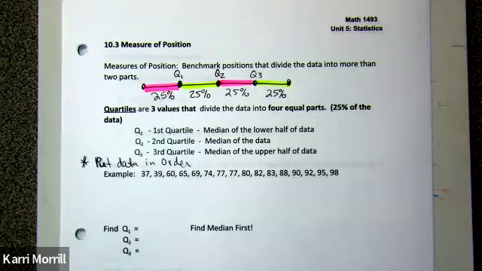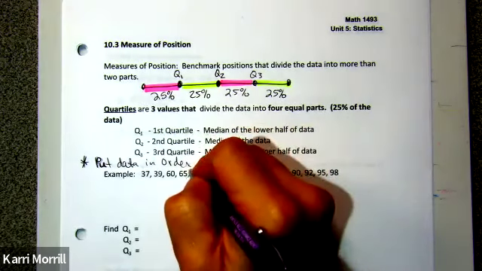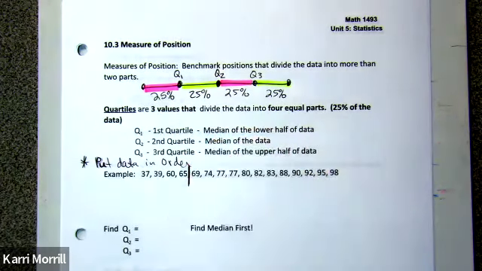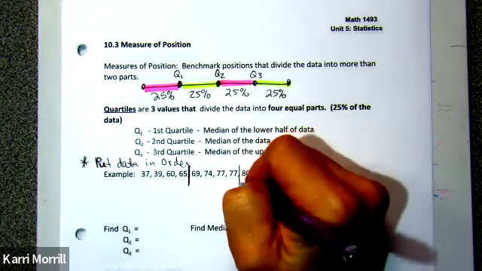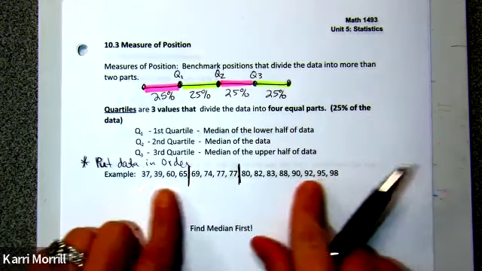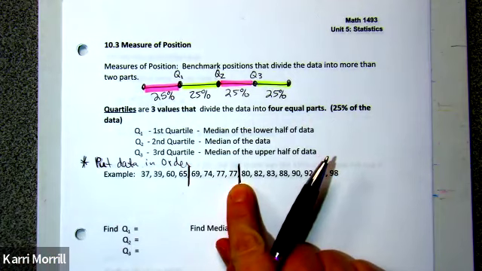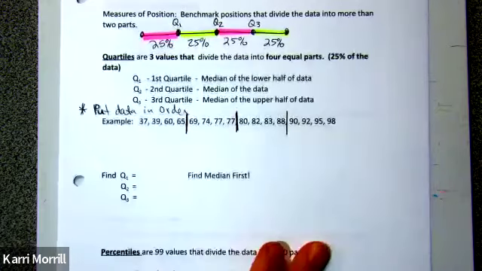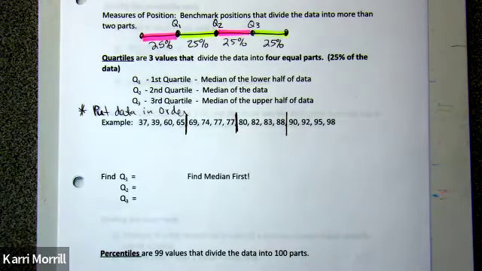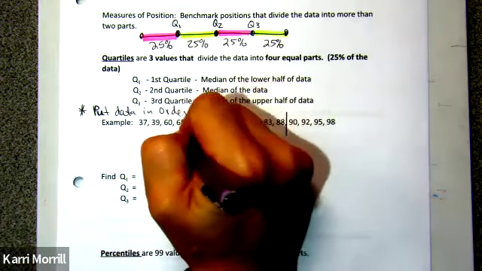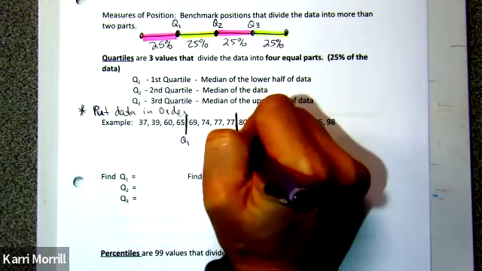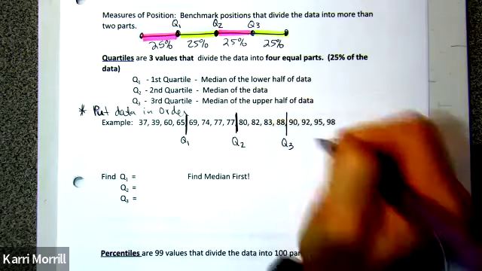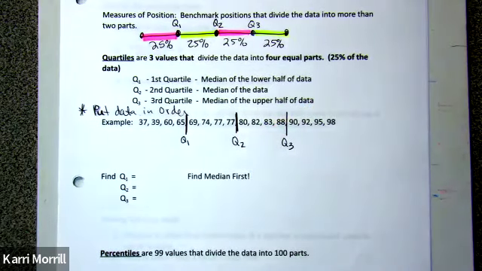So if we're dividing it into four groups, 16 divided by 4 means that there's going to be 4 numbers in each group. So you could put a line here, and then you could put a line here, or you could think, what's the middle? Put a line right in the middle, and there's 4 here and 4 here. That helps divide the data into those 4 equal groups. So this spot right here would be quartile 1, quartile 2, and quartile 3 is what that represents.